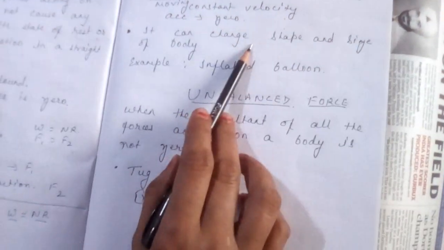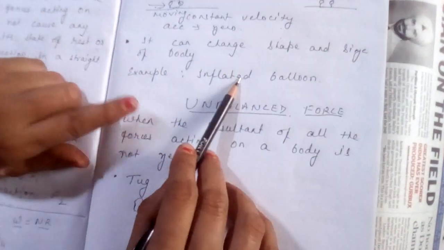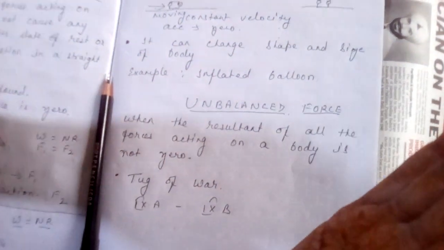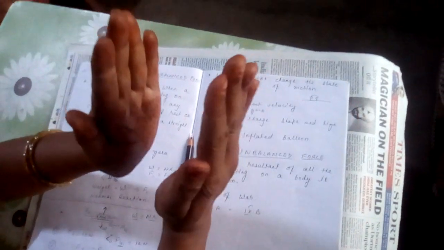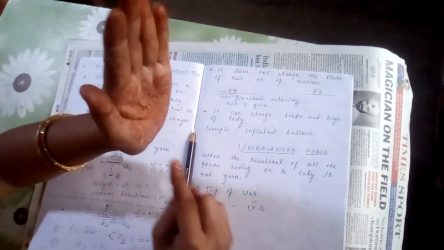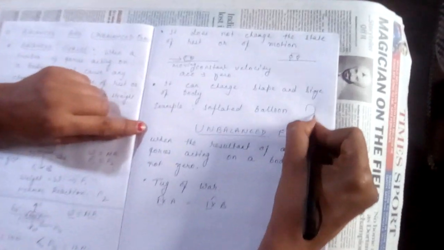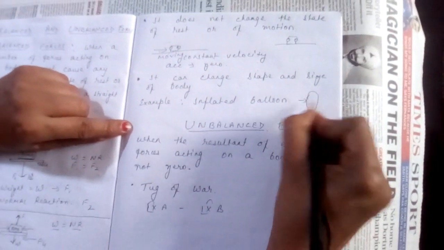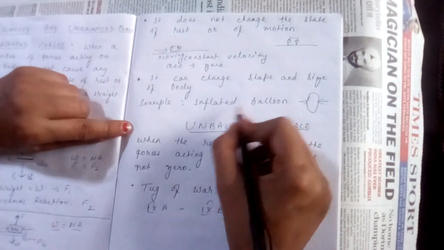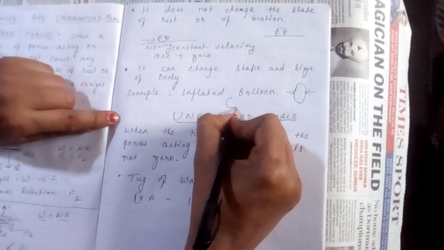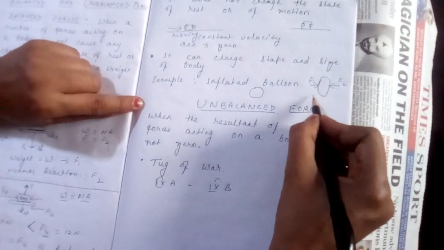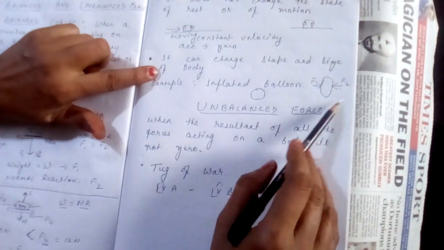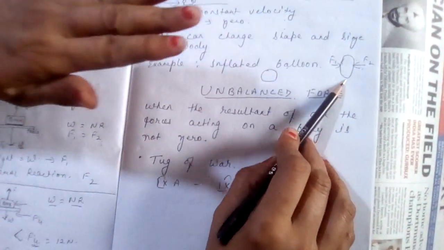Next, it can change the shape and size of a body. Take an inflated balloon and press from both sides. The balloon shape is like this. Now if we are pressing with balanced force from both sides, equal force, it will take an oval shape. So it changes the shape and size of the body. So this is your balanced force.